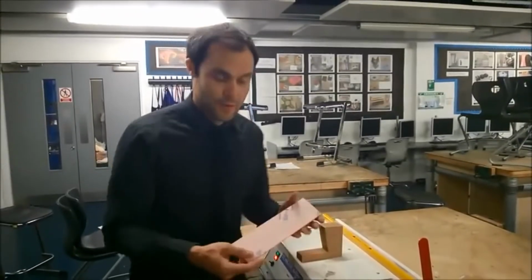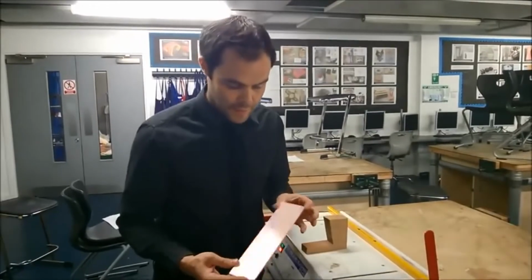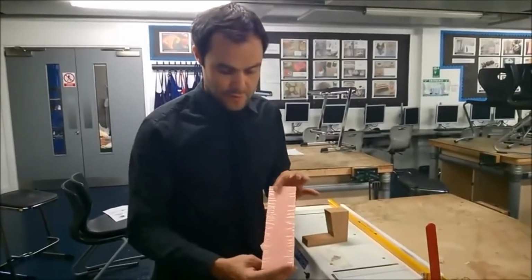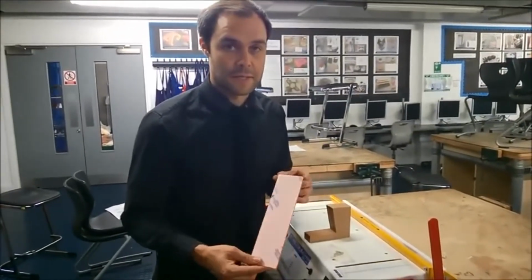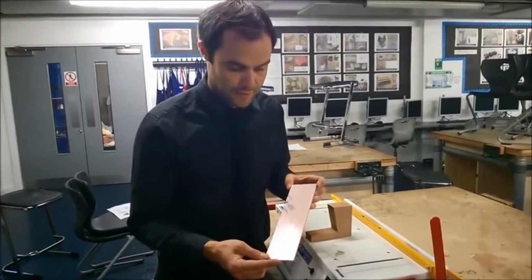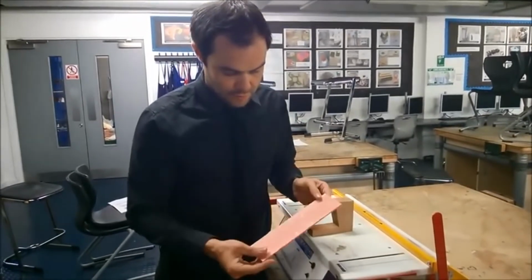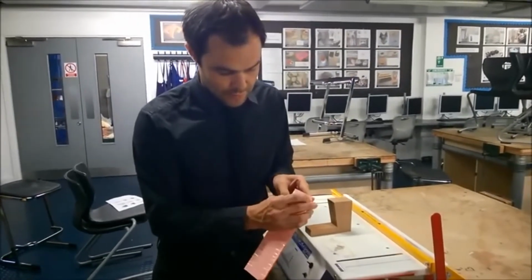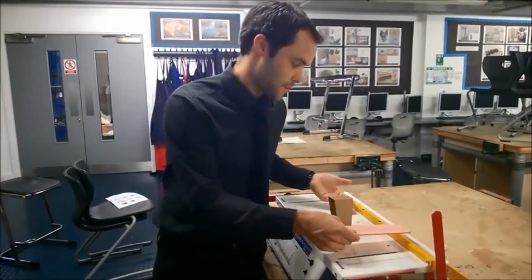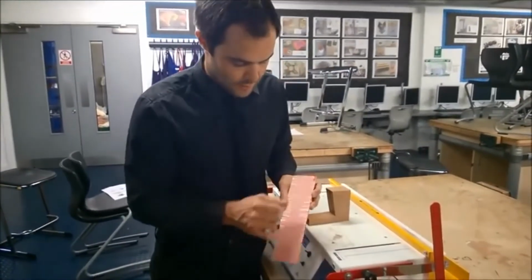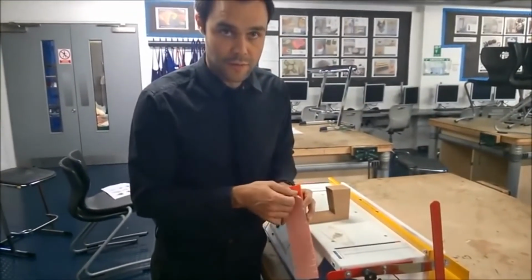Okay, so I'm going to show you how to use the line bender to thermoform thermoplastics. This is a typical thermoplastic. This is acrylic, or polymethyl methacrylate, PMMA, if you want to get technical. You'll notice that the acrylic comes with this protective plastic layer. For thermoforming, it's probably best that you take this off at some point.